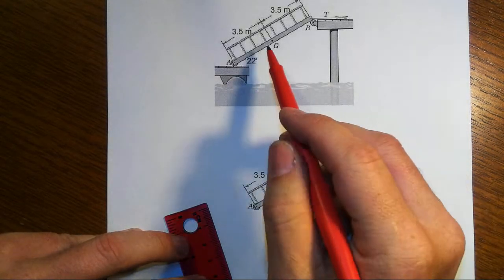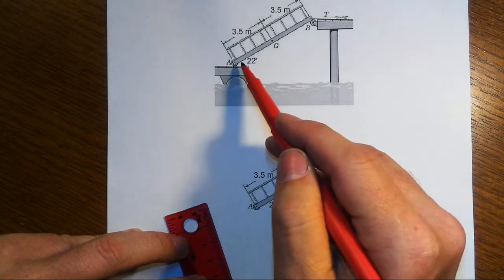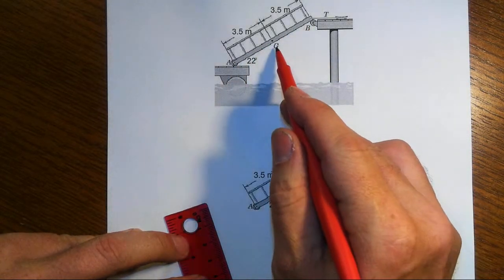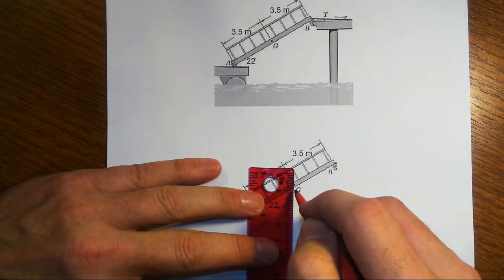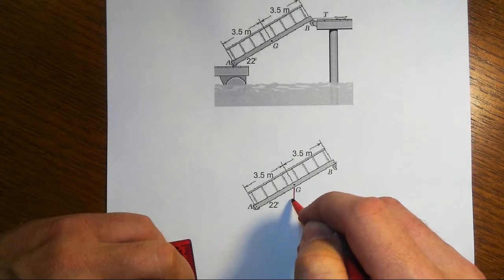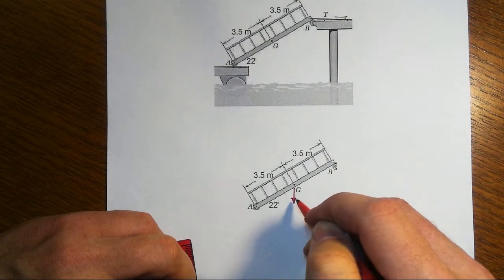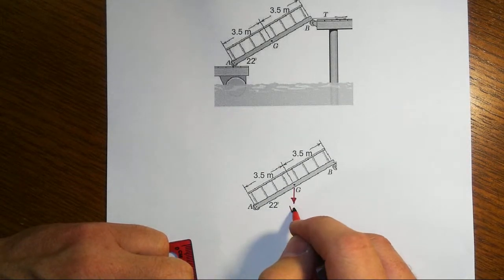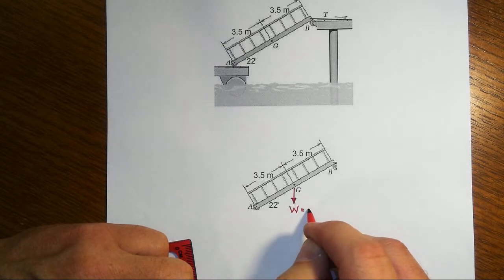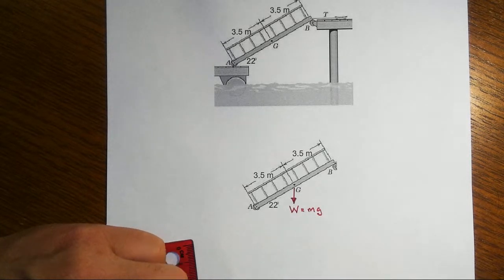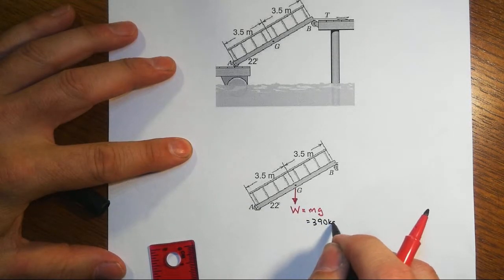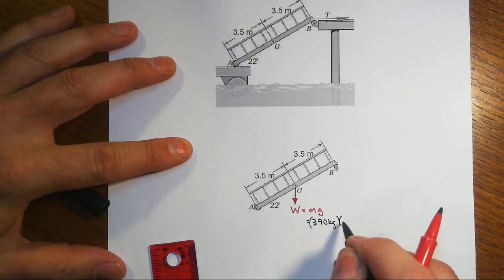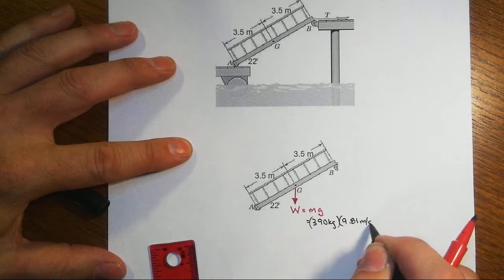For instance, we know the center of mass of this uniform walkway is going to be halfway along the length. They've indicated this symbol G, which tells us that we can effectively put the total weight, for external static reasons, right here at the center of gravity. And that would be equal to m times g. In this case, we'd have 390 kilograms. That's the SI system. Let's use 9.81 meters per second squared.